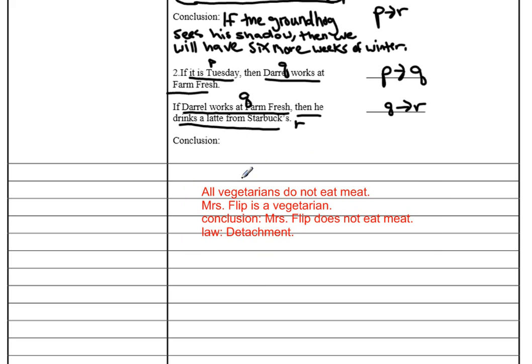So even though I do not put it in the form, if you are a vegetarian, then you do not eat meat, it's still implied that being a vegetarian is P, not eating meat is Q. Miss Flip being a vegetarian refers to P again, so your conclusion would be Q. So you have if P, then Q. P is given, so you conclude that Q is true.